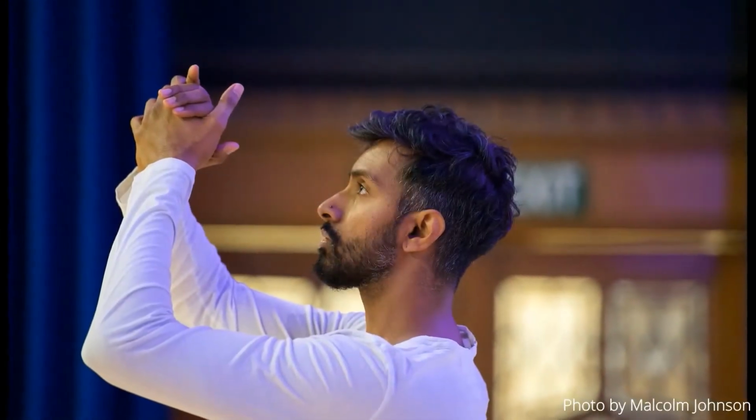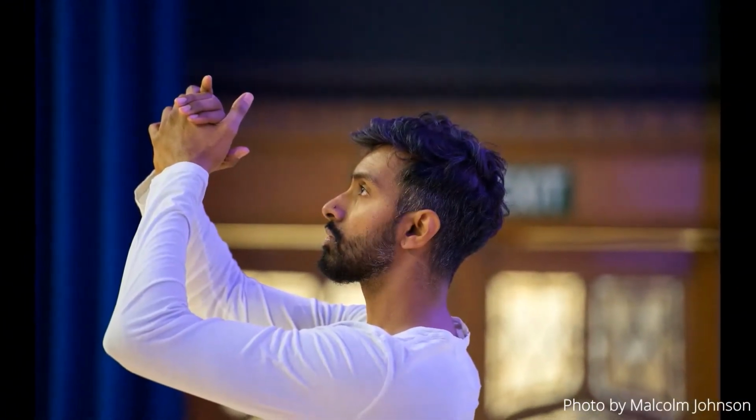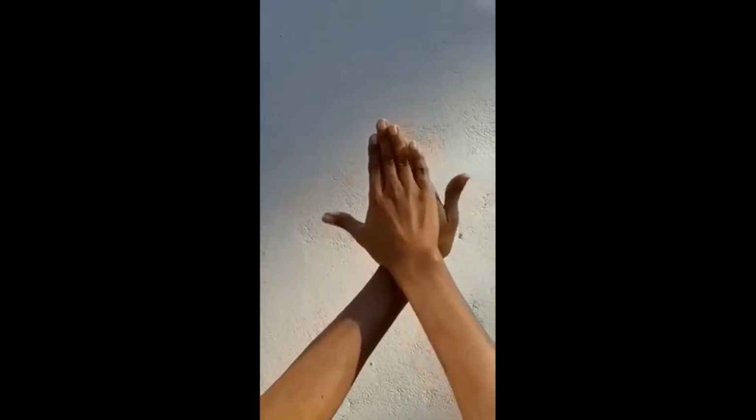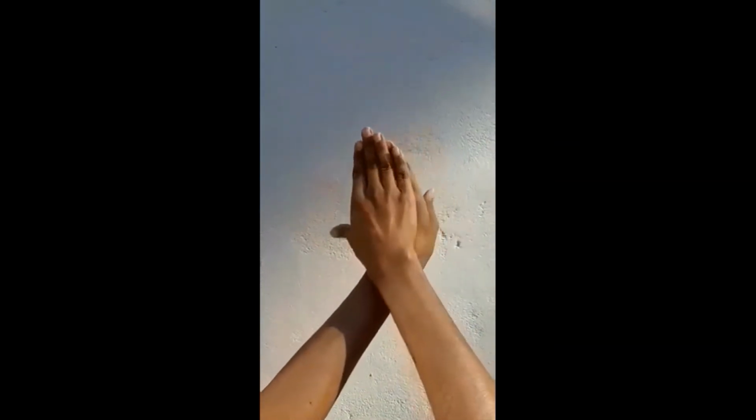So let's get started with Suraj. Suraj is going to show an animal with both hands, so it's a double-handed mudra. Can you guess which animal he is trying to portray? Suraj was portraying the Matsya, which is a fish.